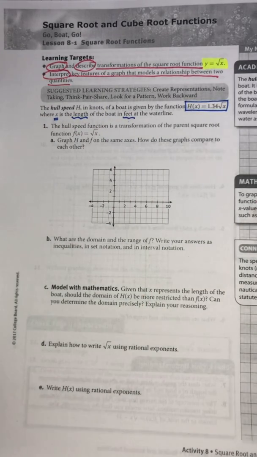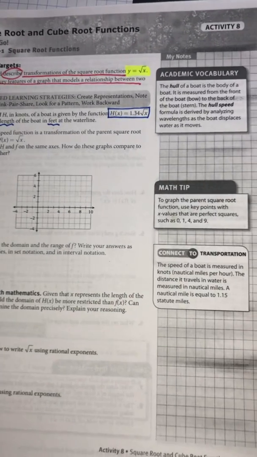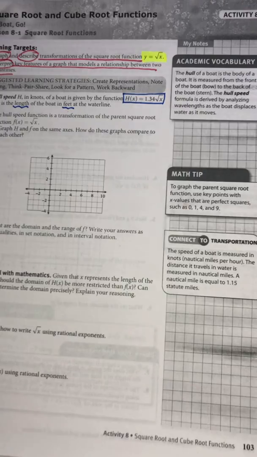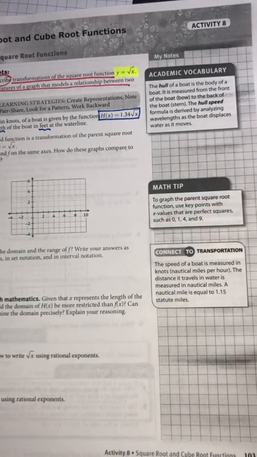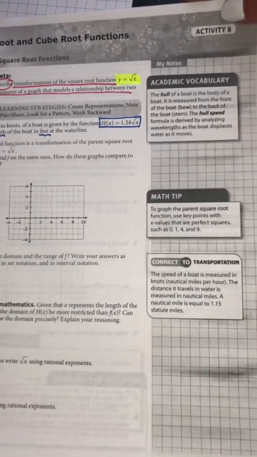And over to the right, under academic vocabulary, it talks about what the hull of the boat is. The hull of the boat is the body of a boat. It is measured from the front of the boat, which is called the bow, to the back of the boat, which is called the stern. The hull speed formula is derived by analyzing wavelengths as the boat displaces water as it moves. So there's a lot of math involved with coming up with that formula to figure out how fast the hull speed is.